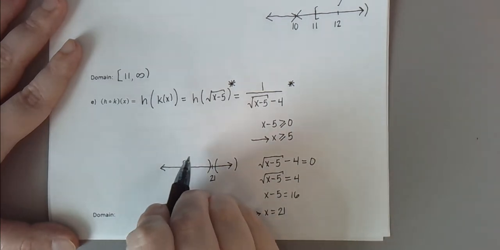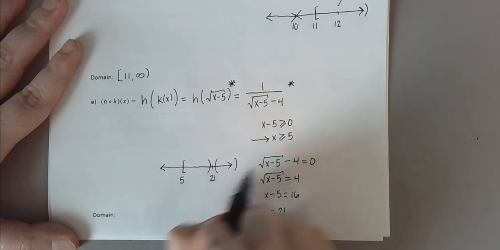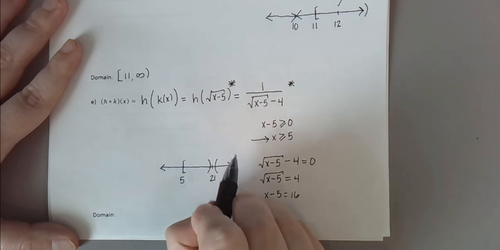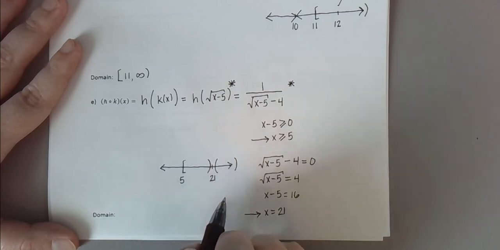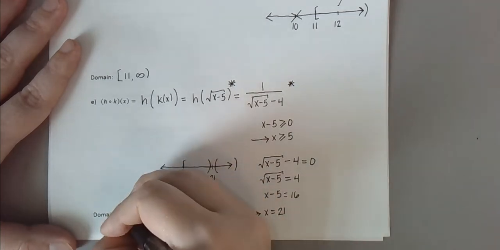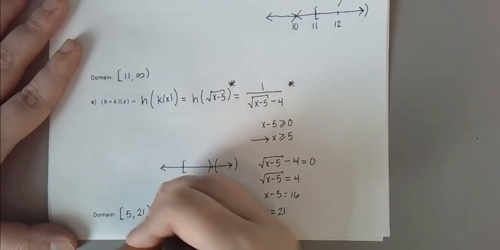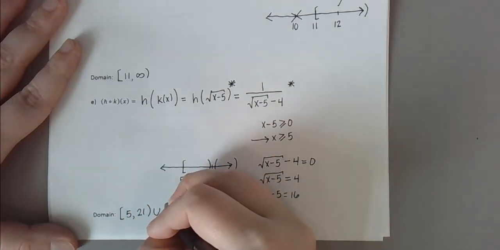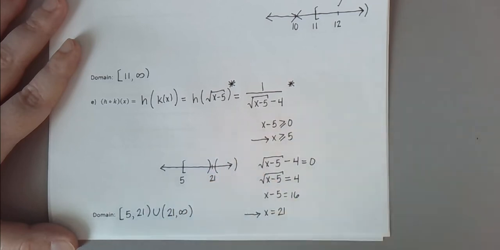Notice we have a bracket with 5 because 5 is included. Equality is part of that inequality. But we have parentheses everywhere else because number 1, we want to exclude 21, and then number 2, we always use parentheses with positive and negative infinity. So our domain is going to be 5 inclusive to 21 exclusive, union 21 to infinity. That is our domain.